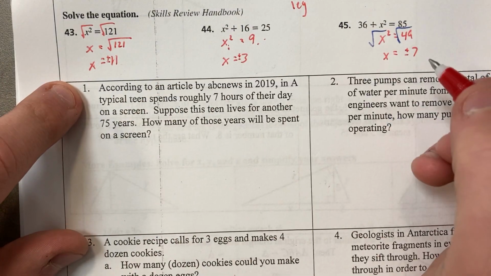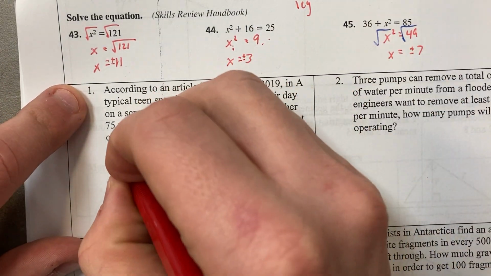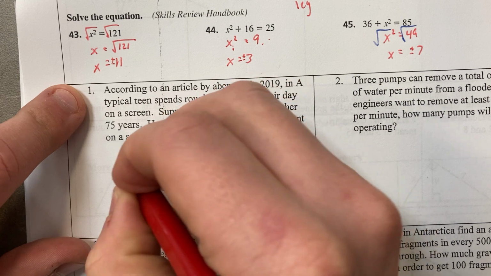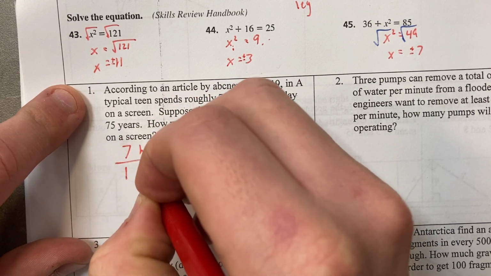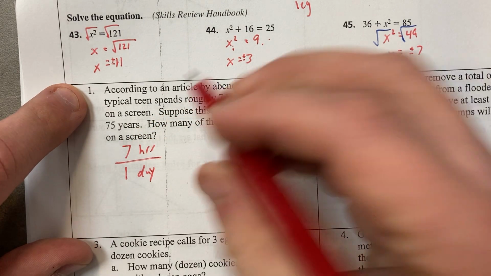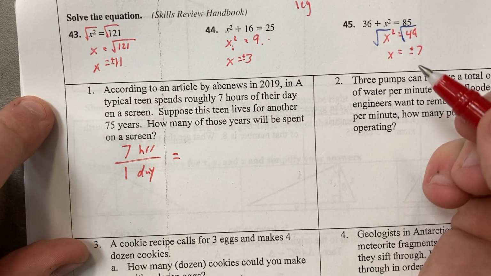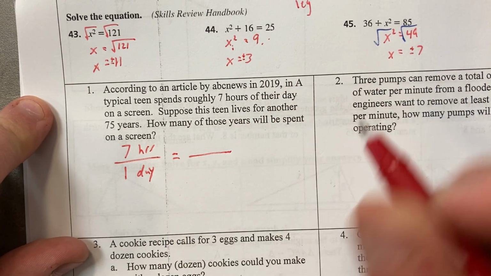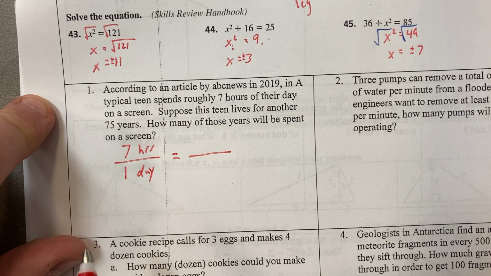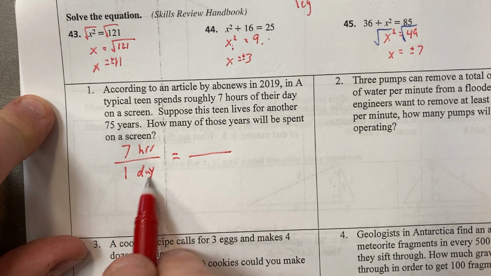All right, so we get 7 hours for 1 day. Now, I want to know in 75 years. That's not day. I need to convert it to day.